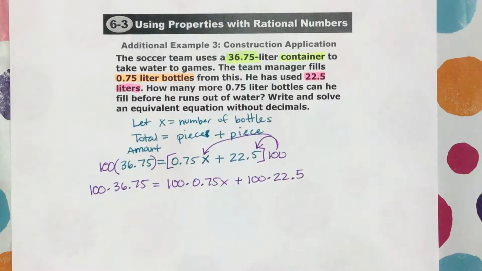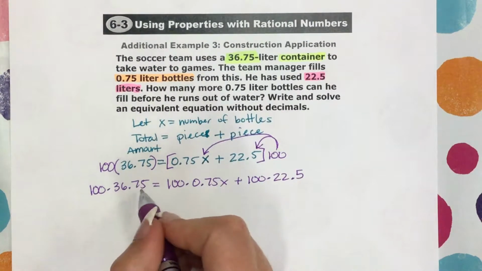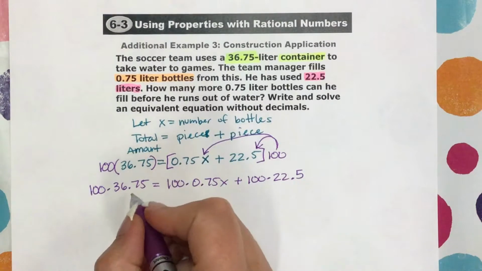And this is a trick. And the trick here is just to get rid of all of the decimals. So whenever you multiply anything by 100, you can move the decimal place 2 places.